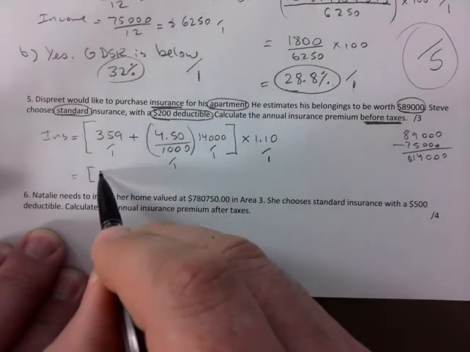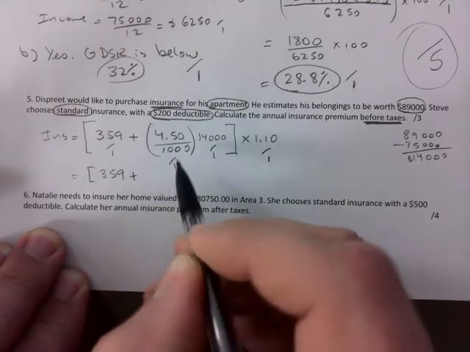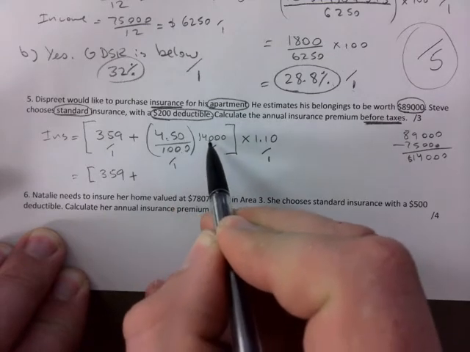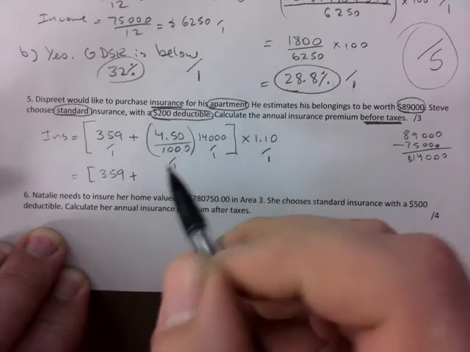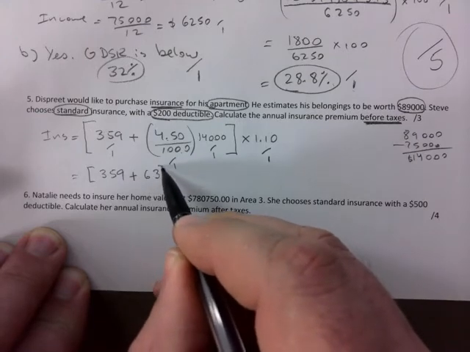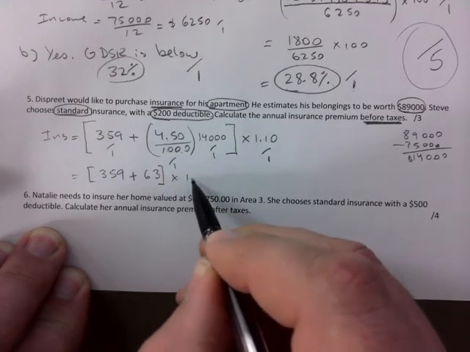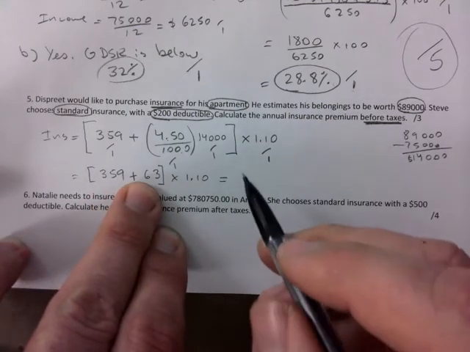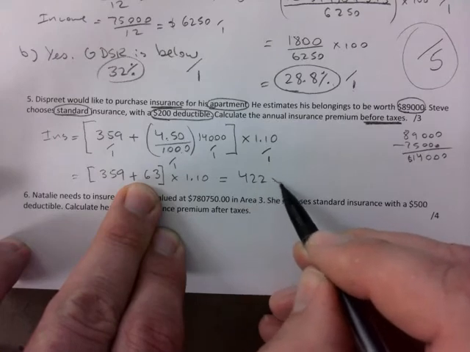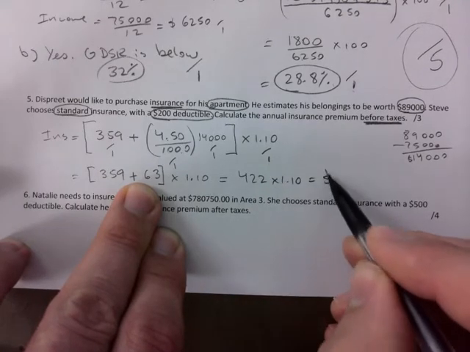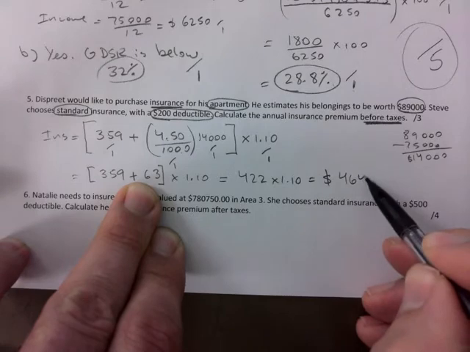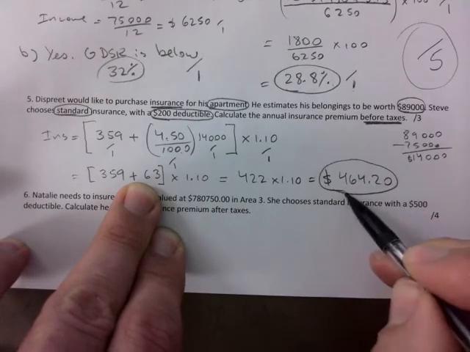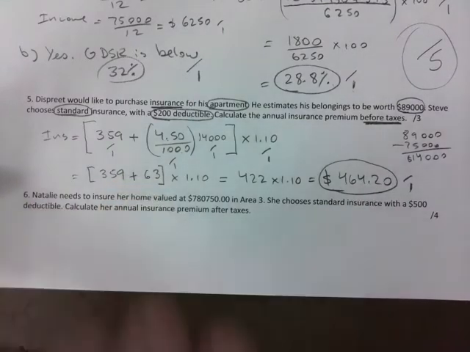So watch this. 359 plus 450 divided by 1,000 times 14,000. That's 63 bucks. And you multiply that answer by 1.10. So I continue one more time. I add these two up, and that's 422 times 1.10. And so here's your final answer, 464.20. You get a mark for that as well, for correctly calculating it all the way to the end.